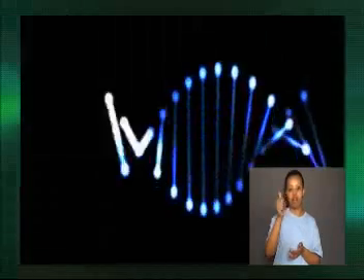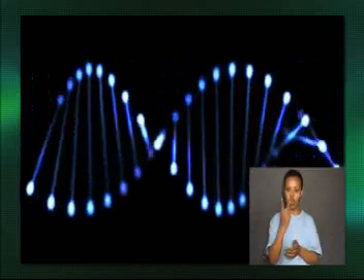Deoxyribonucleic acid is one of the 2 types of nucleic acid. The other is, of course, ribonucleic acid, or RNA. This figure shows part of a DNA molecule. You can see that it is made of 2 strands joined together and wound into a double helix.